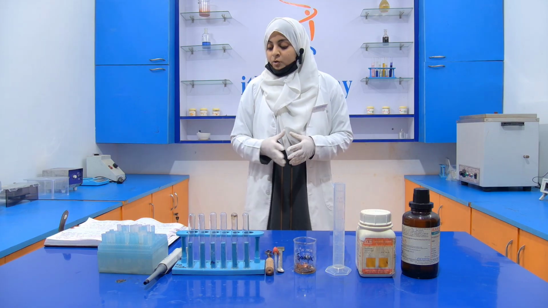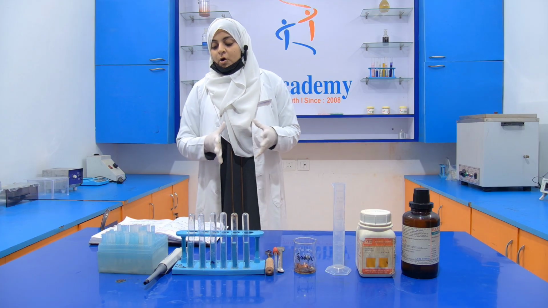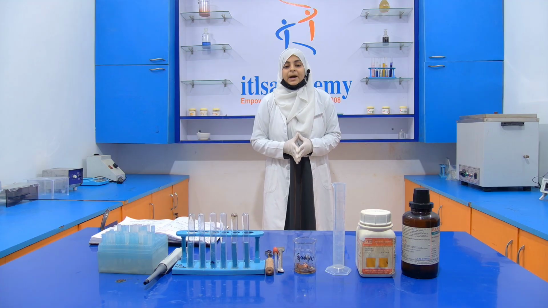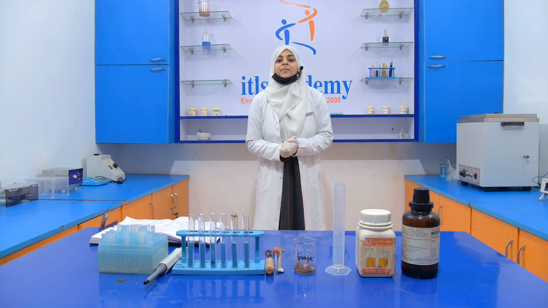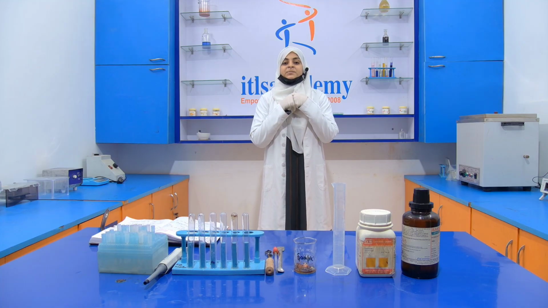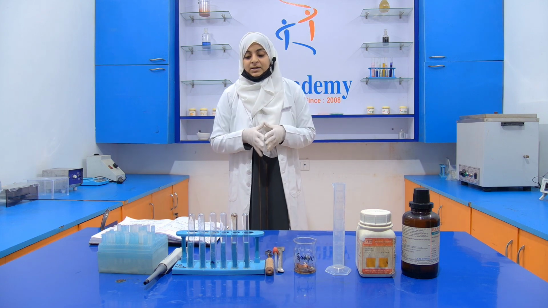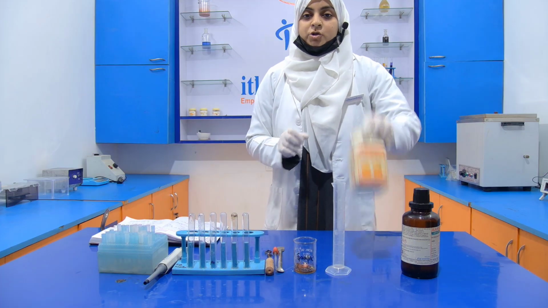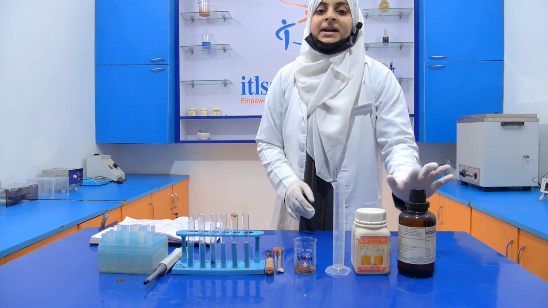You can also extract the fat by another method, called the Rose-Gottlieb method. But the Soxhlet method is more appropriate for the extraction of fat. You can check our video in which we already explained all the procedure of the Soxhlet extraction method. Now for performing this experiment, we require two chemicals. One is sucrose, and one is concentrated HCl.